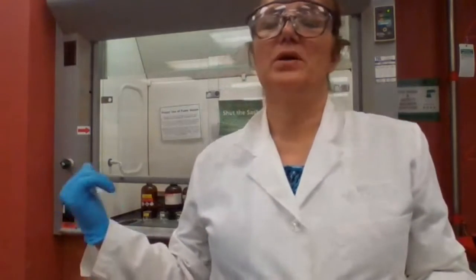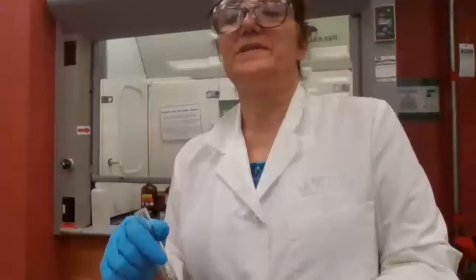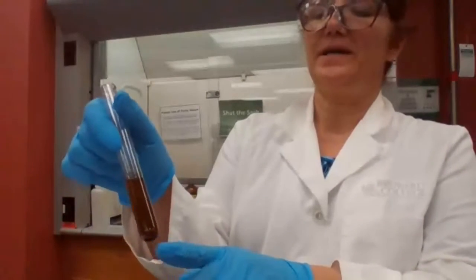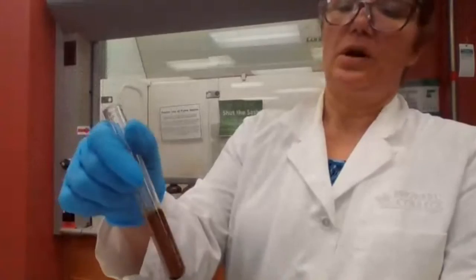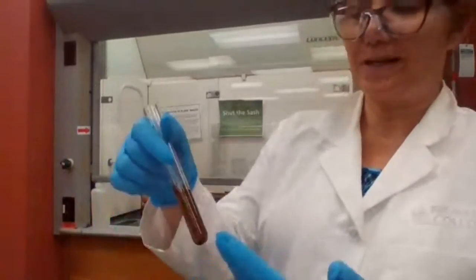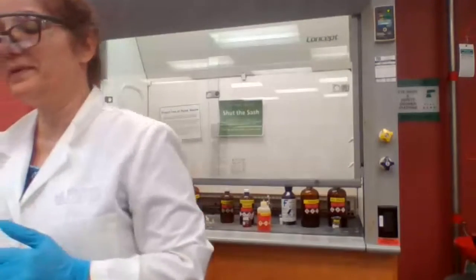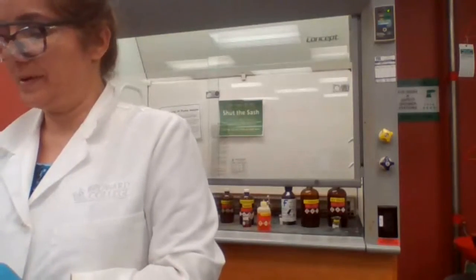Do you remember the color of alcohol with ferric nitrate? It was deep red, right? But for phenol with ferric nitrate, you get a brown-green color. That means it's not alcohol, it's phenol. Slightly different color.